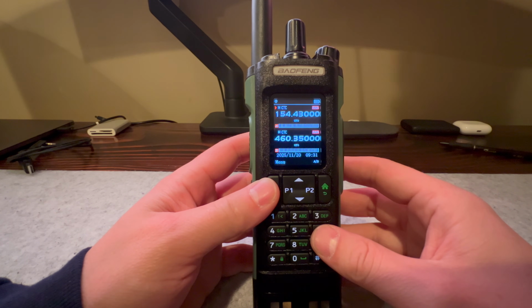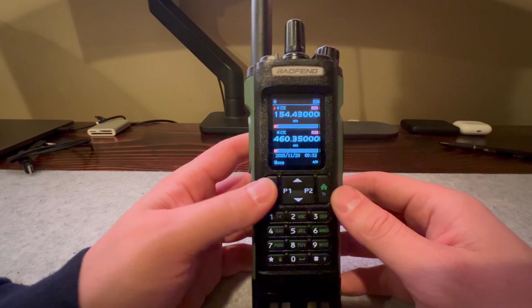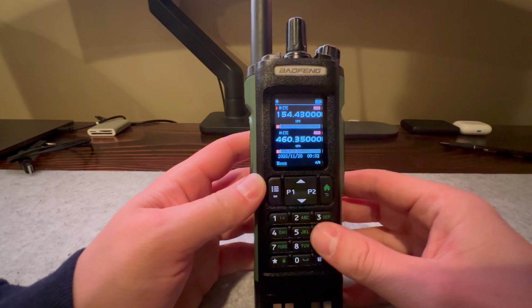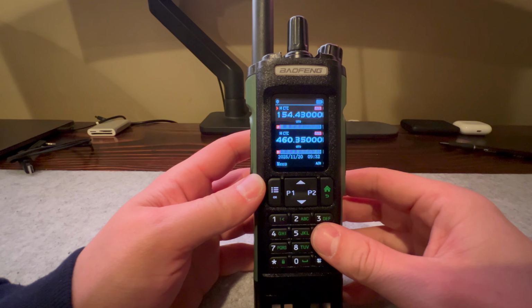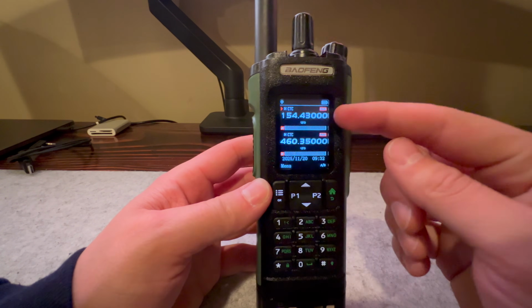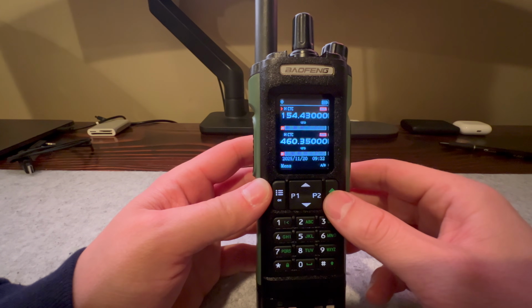So if you're new to these, this is in the standard configuration as if you took it out of the box, charged it up, and turned it on. I haven't played with any of the different buttons and their controls. The first thing you're going to need to understand is that we've got the A and B channels here, and you need to know how to switch back and forth between them.